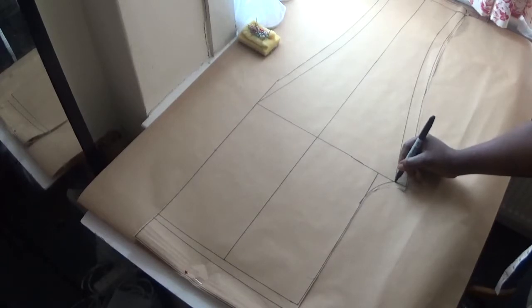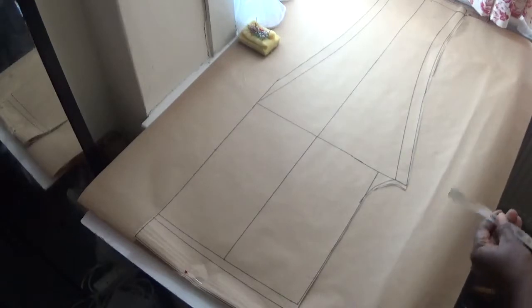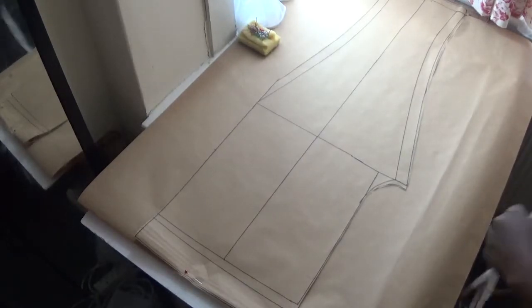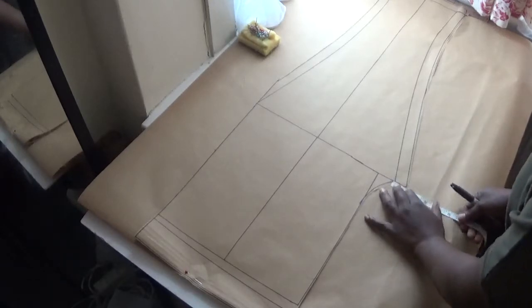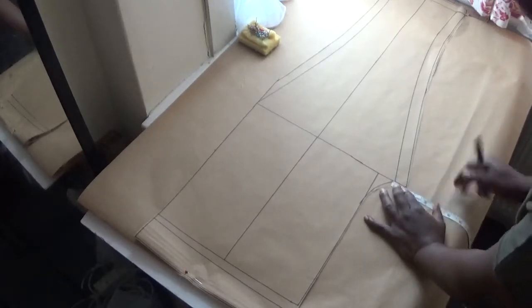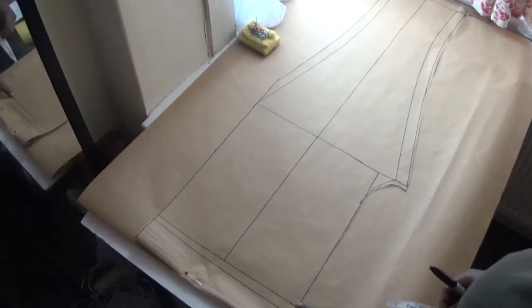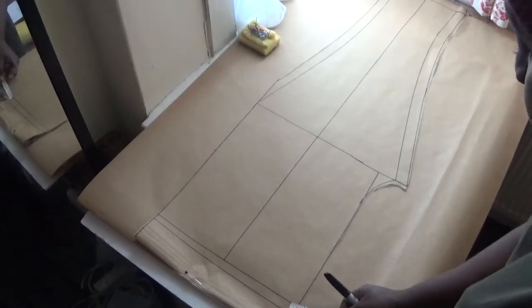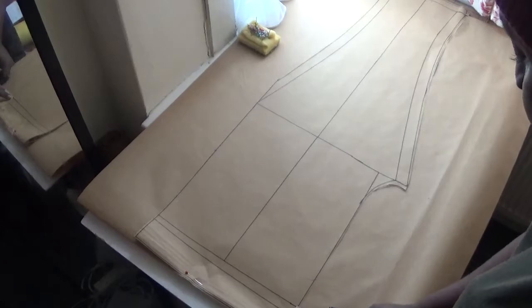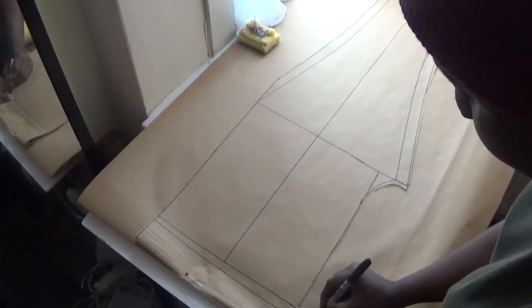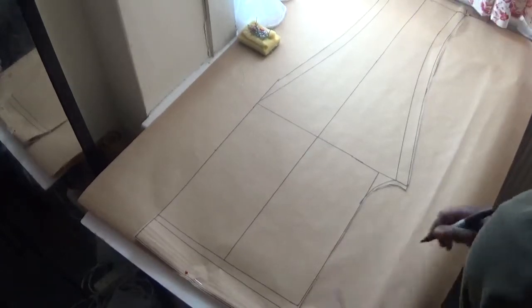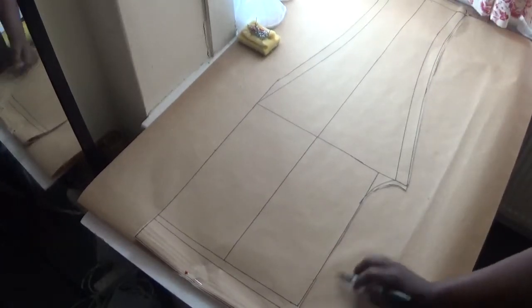I'm going to extend it with 3 inches. So from here, from this dot, I will extend with 3 inches down this way, like this. Then at my hip line, I'm going to extend my hip with 1.5 inches, 1.5, like this. So right now I'm going to connect this dot to this dot.